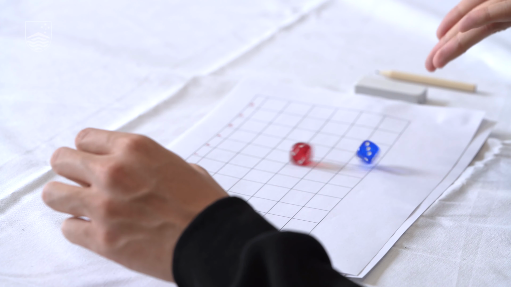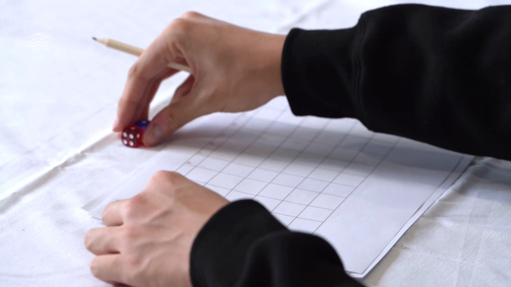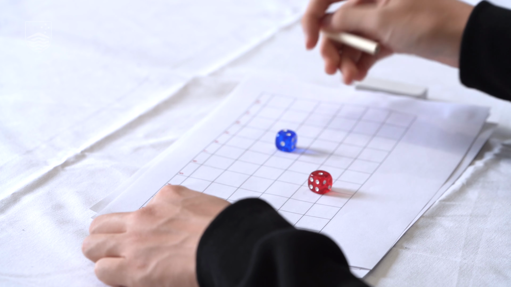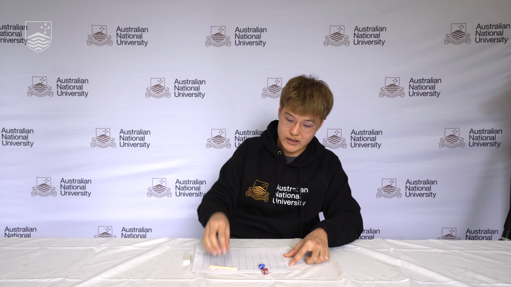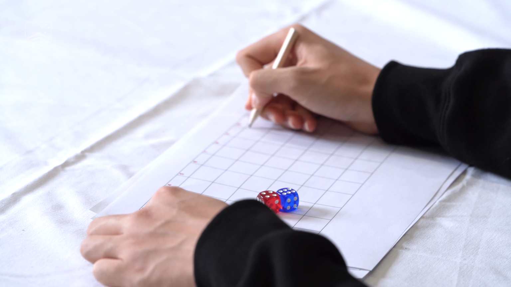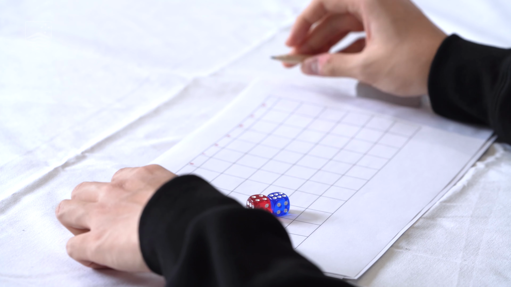So let us now roll our dice and see what numbers we get. So we have a 1 and a 1, so they make 2. Let's add a tally under 2. Rolling them again, we get a 1 and a 2, making 3. So 1 tally under 3. This time we get a 4 and a 6, making 10. So 1 tally under 10. And we're going to repeat this 10 times, similar to the last experiment.